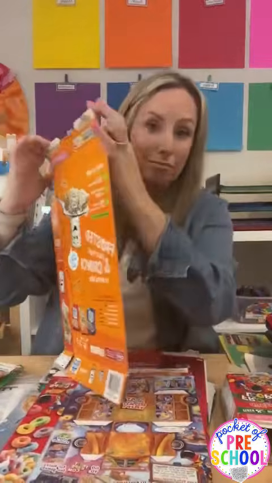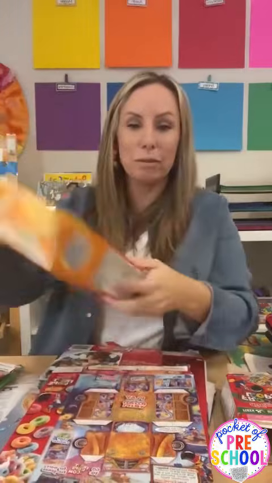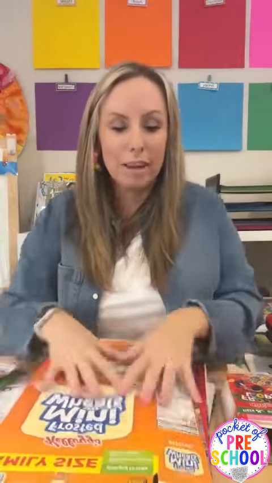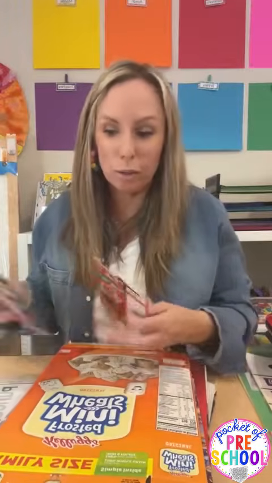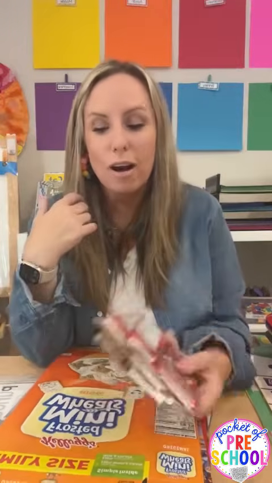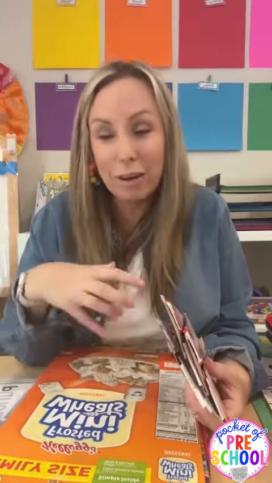So I just get them all out, and then we build with cereal boxes in the block center, and they work on their prepositional words. So it's a really fun thing to build with.